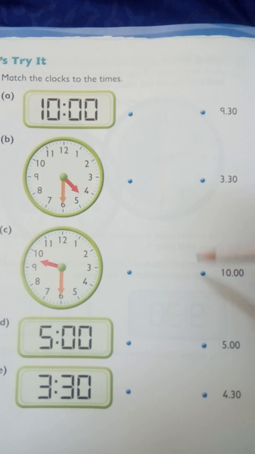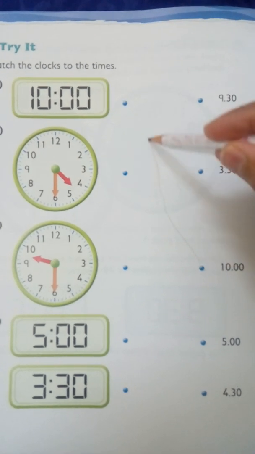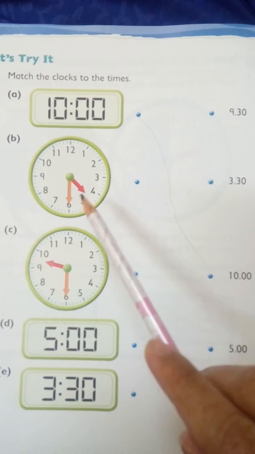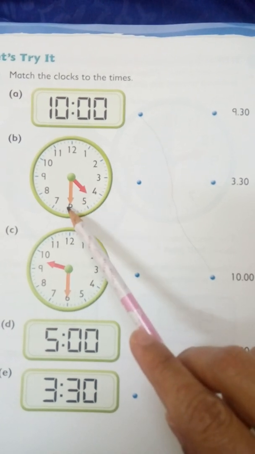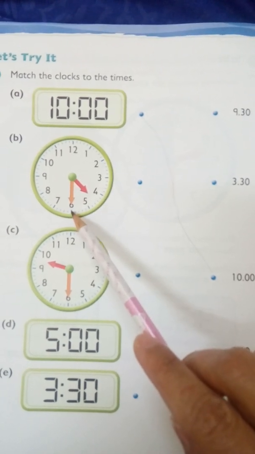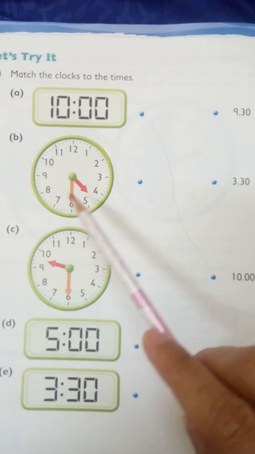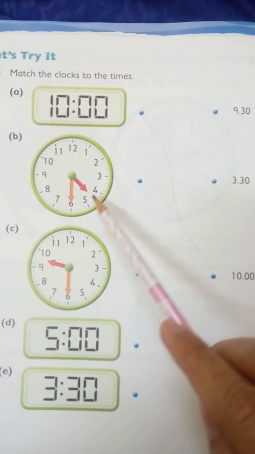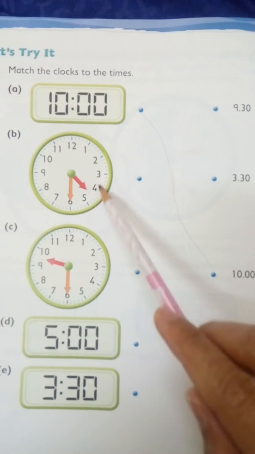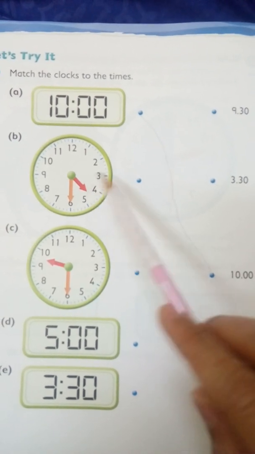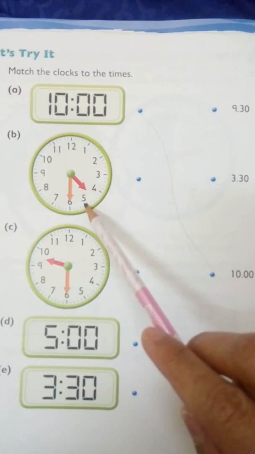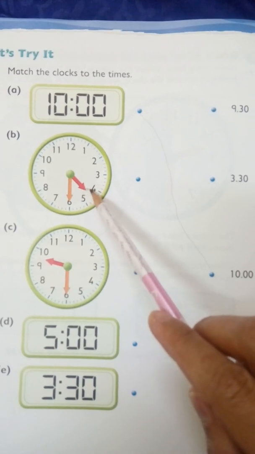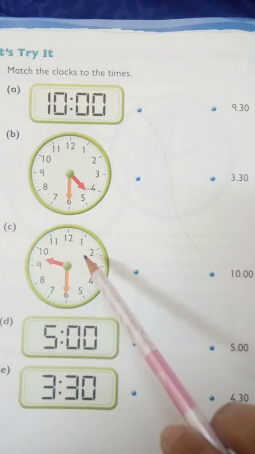This is 10 o'clock. Okay, so I match. What about the next one? The minute hand points to 6, so it is half. And the hour hand points between 4 and 5. So I take the number that is before the hand, not after, before. It means that it is pointing to the number before.